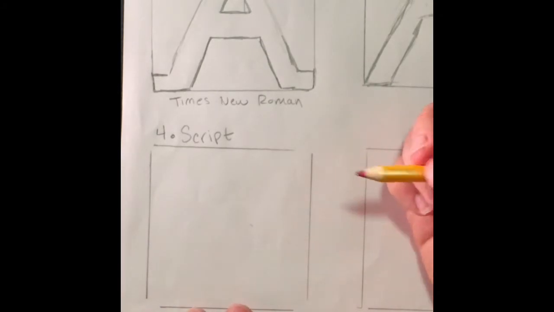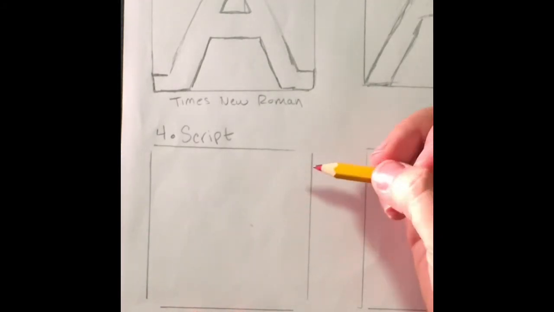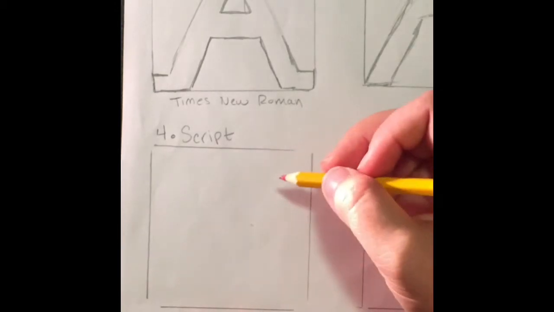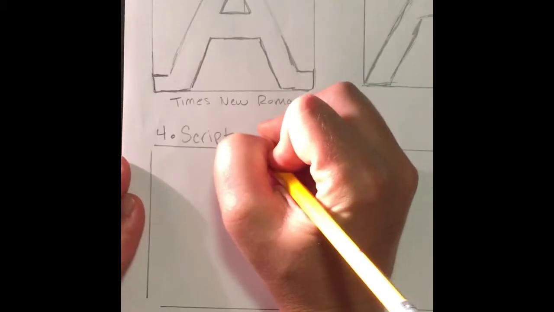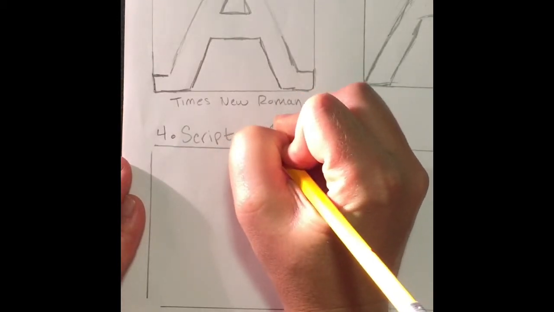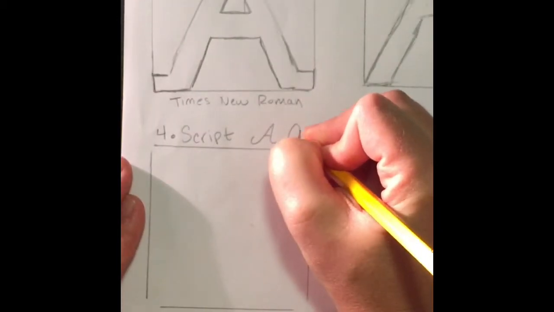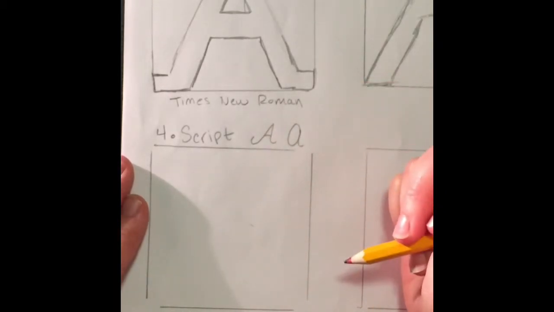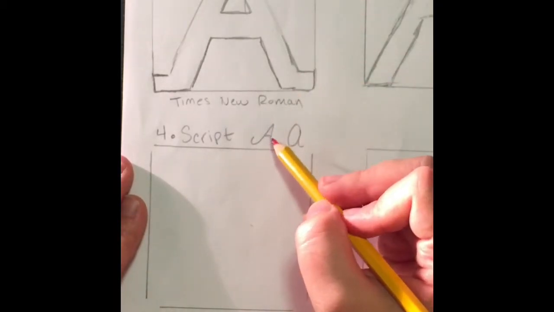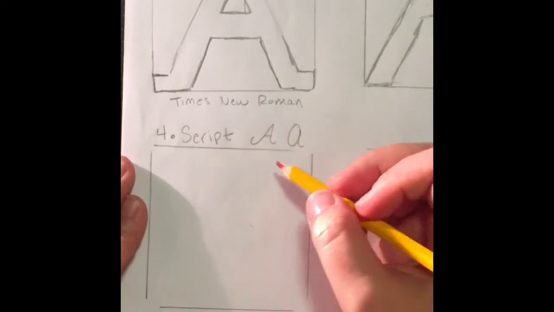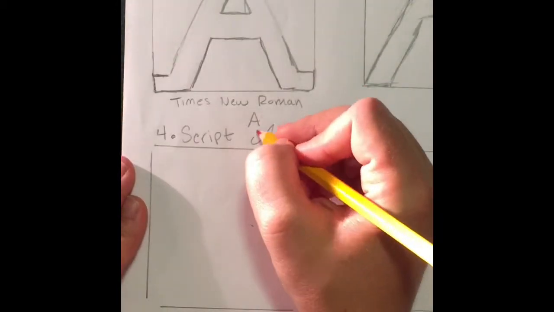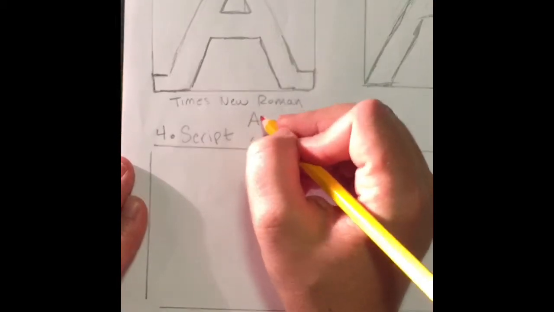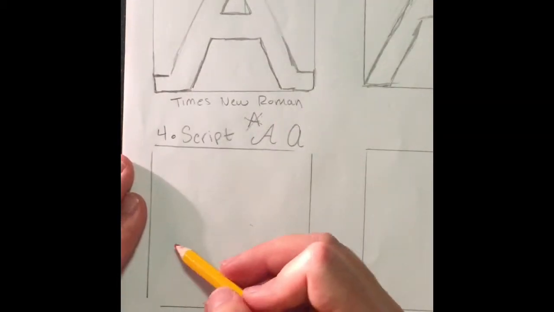So they don't really teach cursive in school anymore, but when you're doing script, your letters tend to run into each other a little bit. A script A would look something like this, more decorative, and it can also look like a giant version of a little a. A regular A and this one are very similar, but this one leans more to one side, so we're not doing a regular one, it's going to lean.